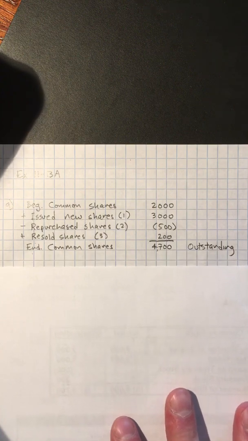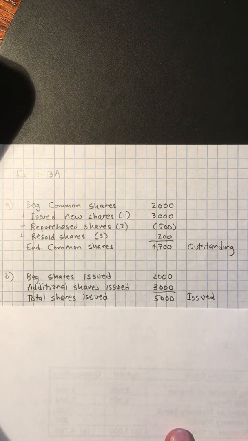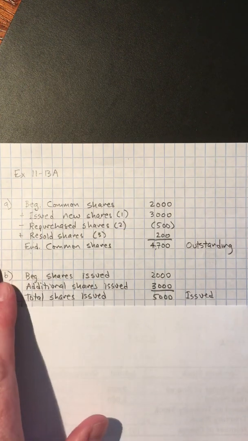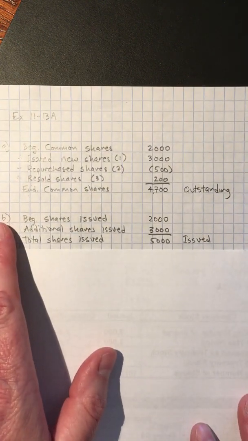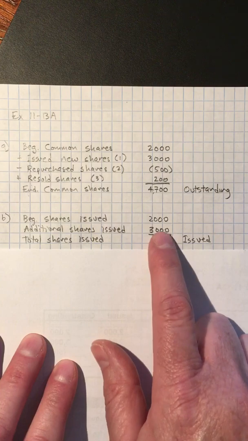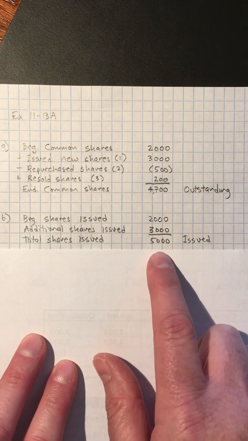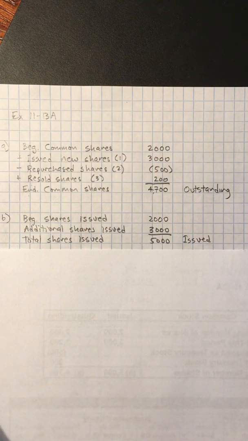The next requirement is they want to know how many shares have been issued. So issued shares include the shares that are in the desk drawer in the company, the treasury shares. So here I just have the beginning shares issued, 2,000, the additional shares that we issued of 3,000. So 5,000 shares have been issued, but only 4,700 are outstanding because 300 are in my desk drawer, okay?